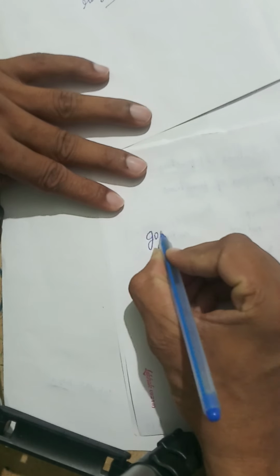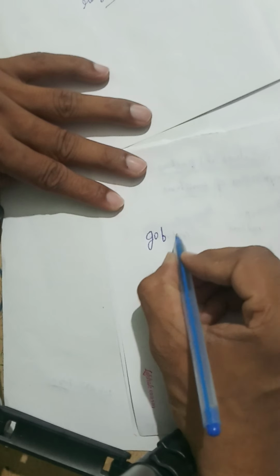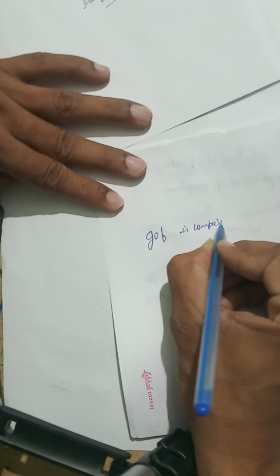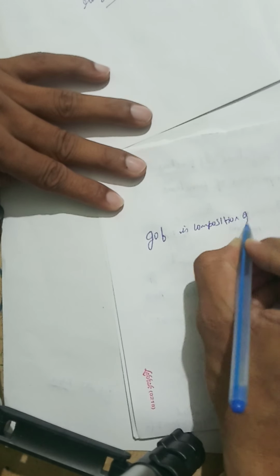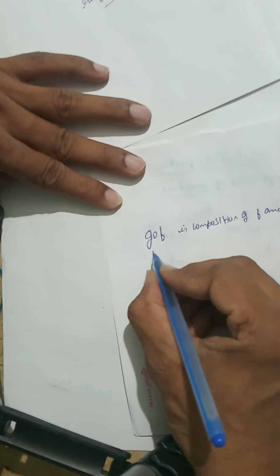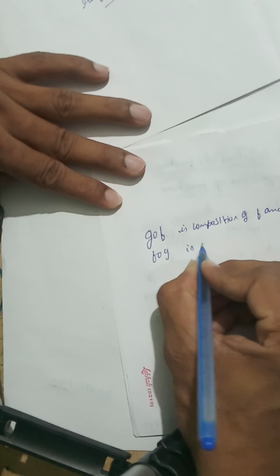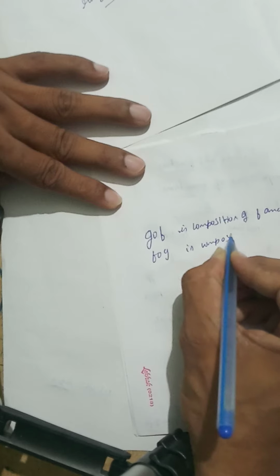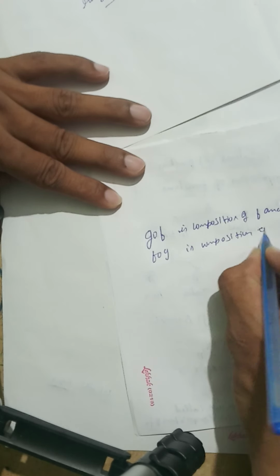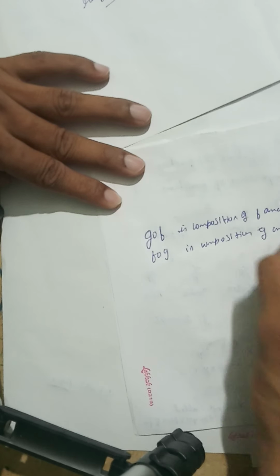See dear students, gof is nothing but the composition of f and g. What about fog? It is the composition of g and f.